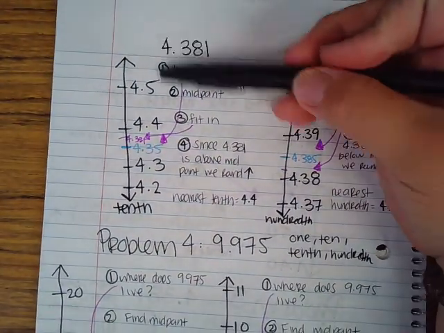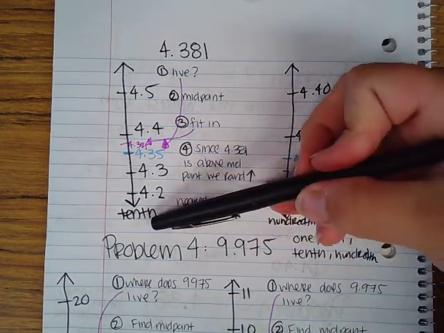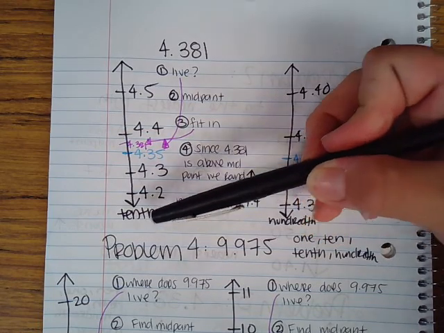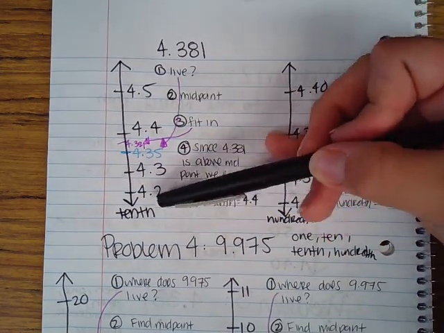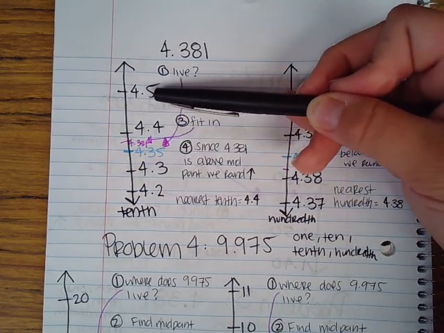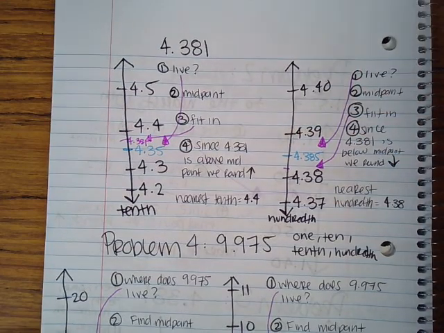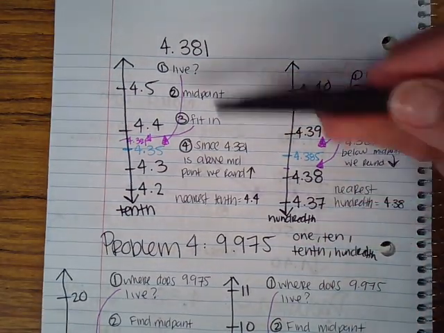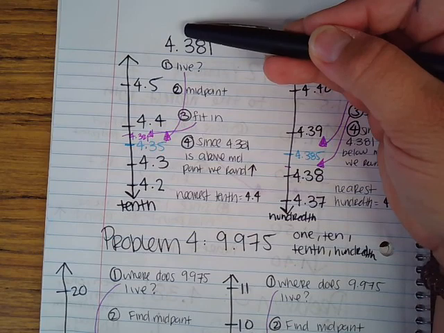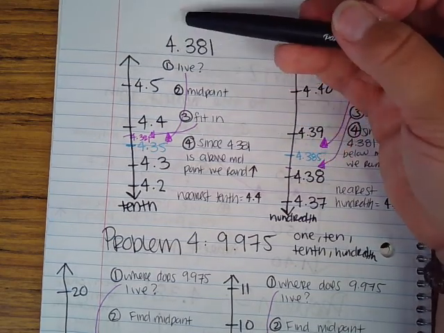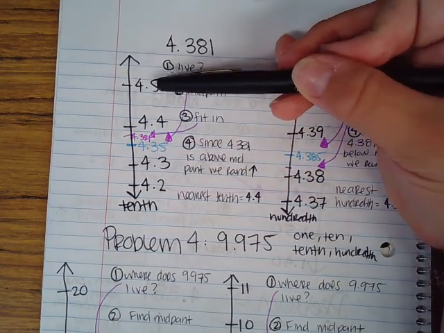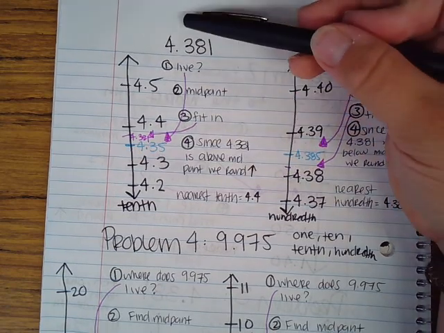All right. So 4.381 still, we're going to be rounding to the tenths spot. So I'm going to start my number line, including tenths, right? So I have 4.2, 4.3, 4.4, and 4.5. We need to make sure we're creating a number line that fits a good area for the number we're doing. So when I look at the tenths spot here, I'm like, okay, close to that is 2, close to that is 4, close to that is 5. So I'm going to start with 4.2 and go all the way up to 4.5 just so I have a little bit of a range for the tenths spot, okay?